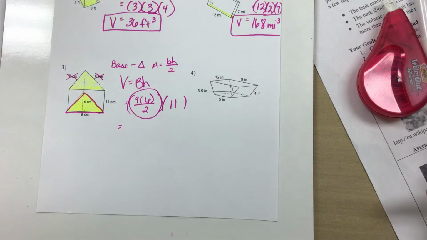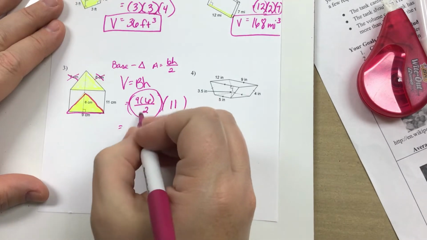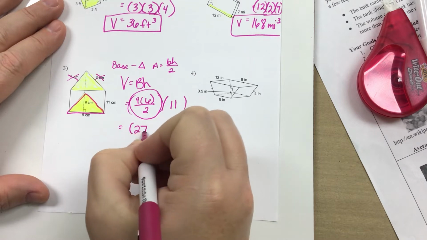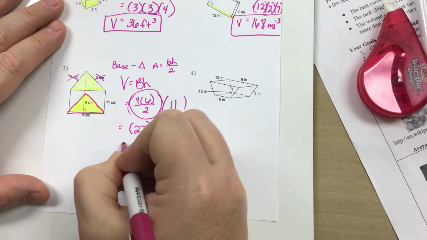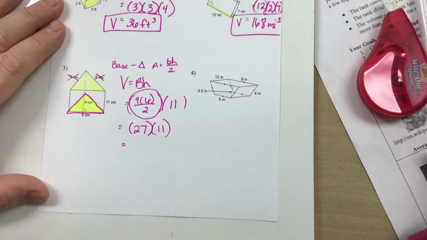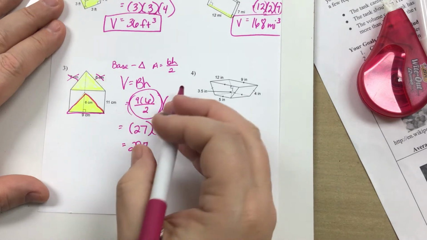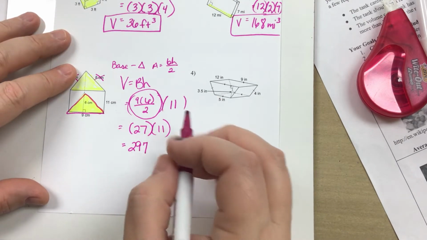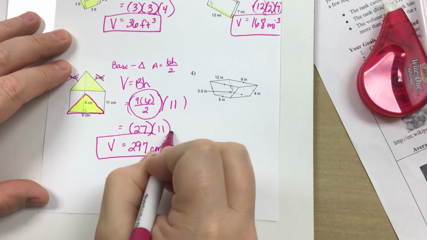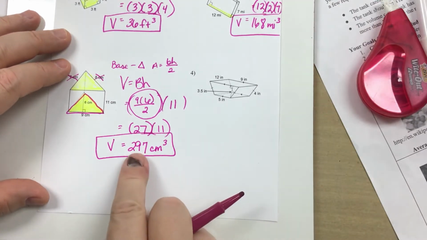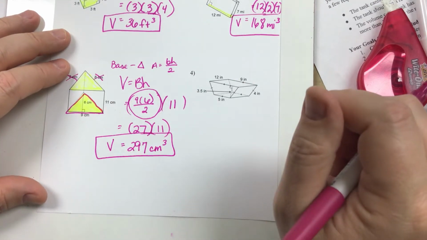So 9 times 6 is 54. 54 divided by 2 is 27. So the area of the triangle is 27. We're going to multiply that by the height of the prism, which is 11. And 27 times 11 is 297. And again, volume is in cubic units, so it would be cubic centimeters. So again, it would take this many cubes to fill this prism.